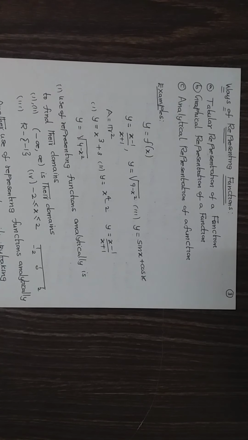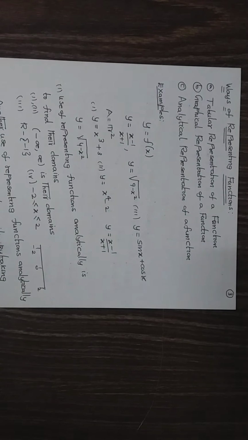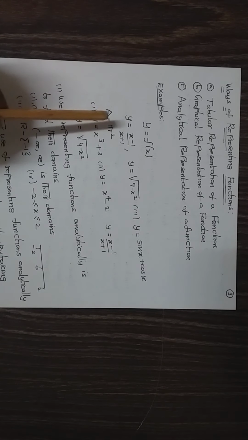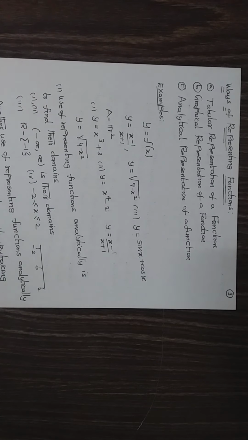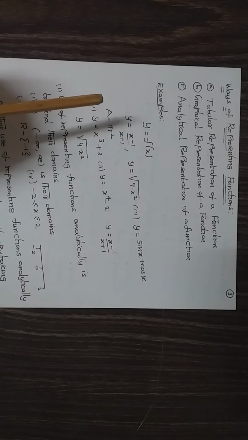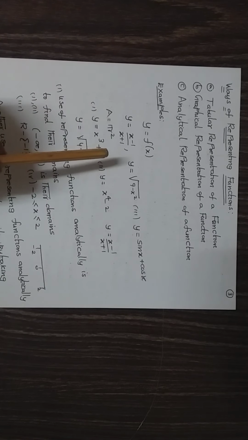Suppose if any function f of x is there, if you write y is equal to f of x, that representation is known as the analytical representation of a function. That means f of x is a function of x. So y is equal to f of x means, for example, if I take y is equal to x minus 1 by x plus 1, it is like y is equal to f of x. Y value depends on x. So y is a dependent variable, x is the independent variable.